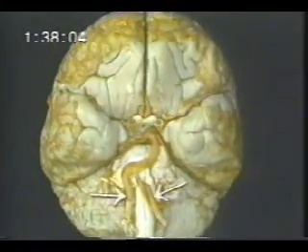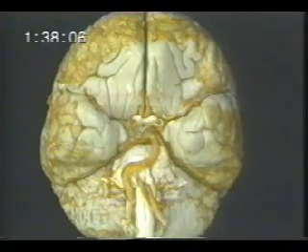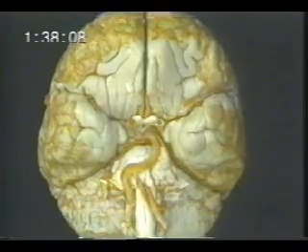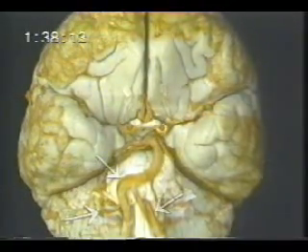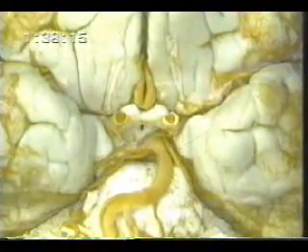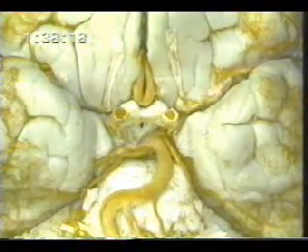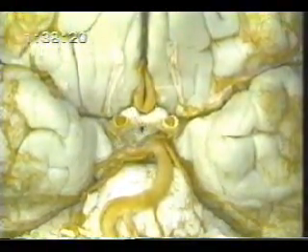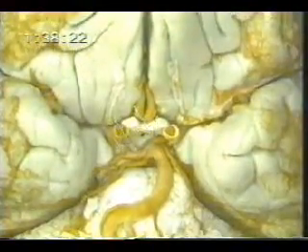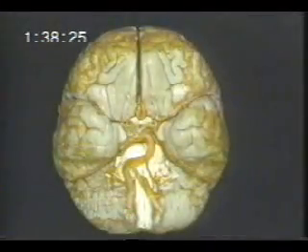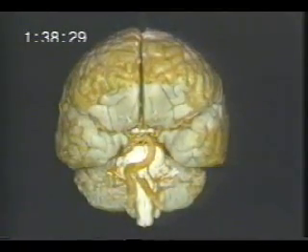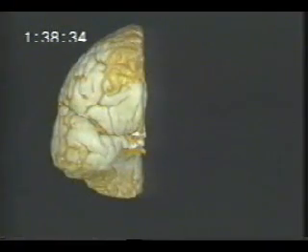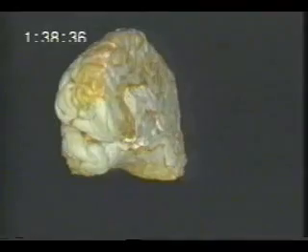Coming from below, here are the 2 vertebral arteries joining to form the basilar artery, which is quite off-center in this specimen. Here are 3 of the possible 4 inferior cerebellar arteries. Here are the 2 superior cerebellar arteries. Here's the division of the basilar into the 2 posterior cerebral arteries. To follow the course of the anterior, middle, and posterior cerebral arteries, we'll divide the brain in the midline and look at just one cerebral hemisphere.